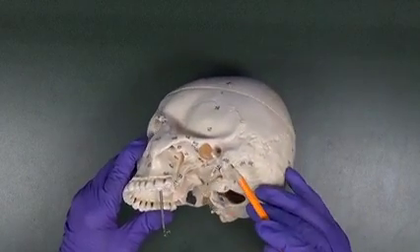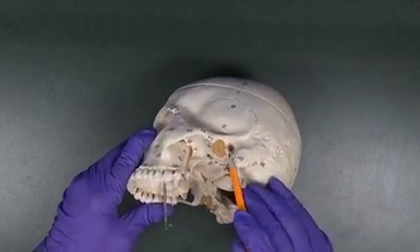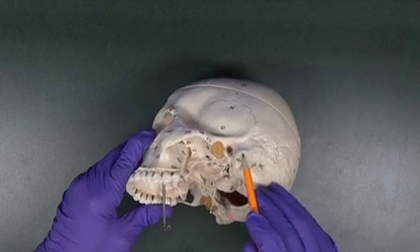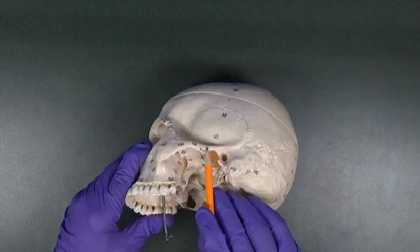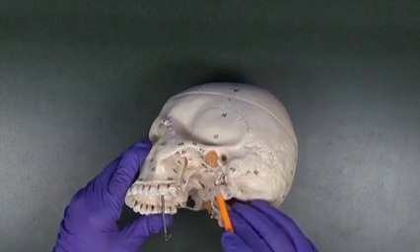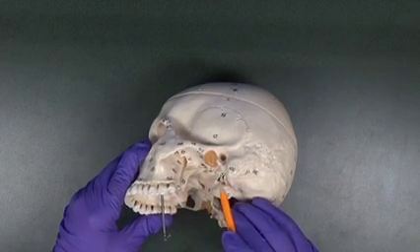I will repeat the parts. This is the external auditory meatus. This is the mastoid process. Then the projection going anteriorly is the zygomatic process, and this sharp one is the styloid process.